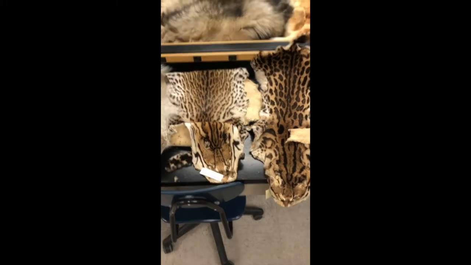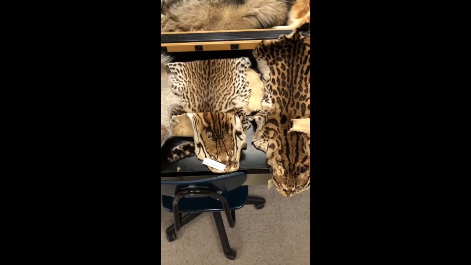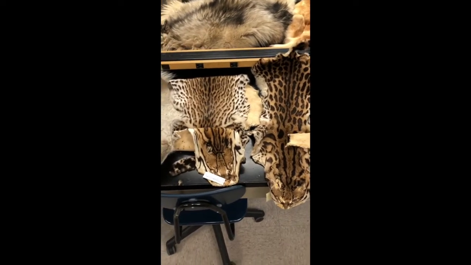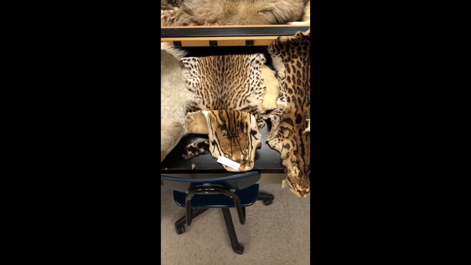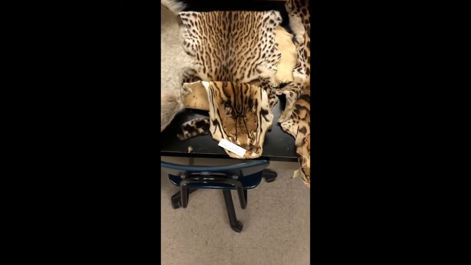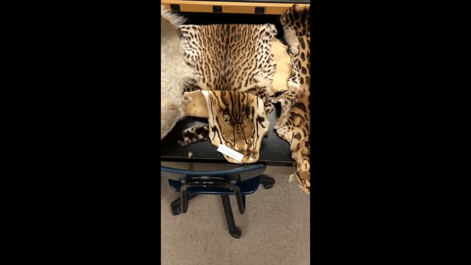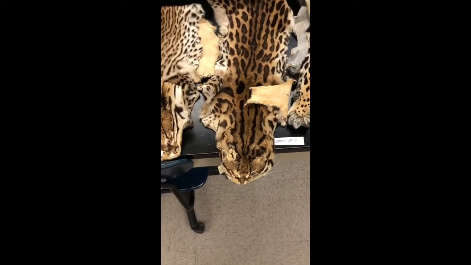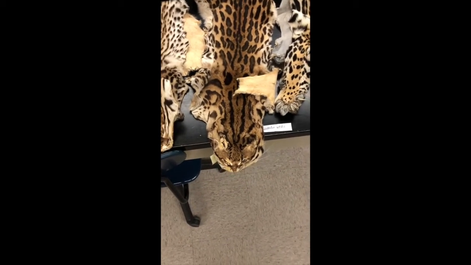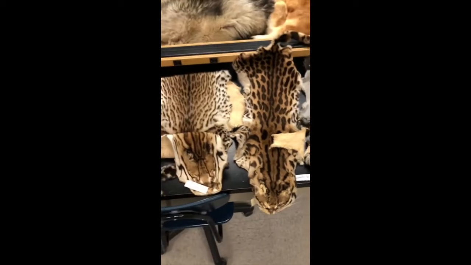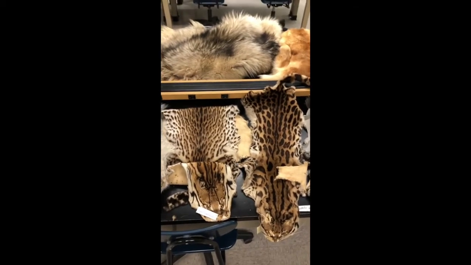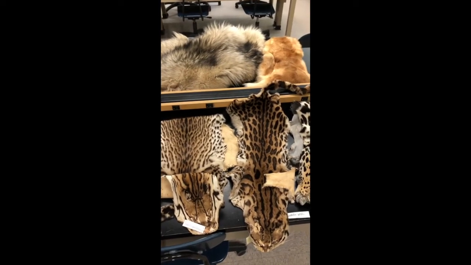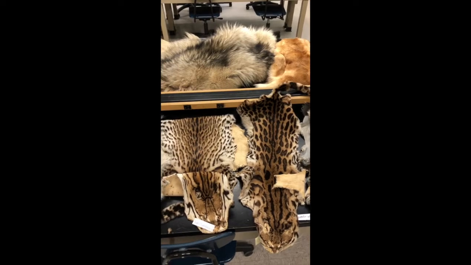The next genus that we'll be looking at is Leopardus. So we have two specimens in this. We have Leopardus pardalis, which is going to be our ocelot. And then we have Leopardus wiedii, which is our margay. The difference between the two would be the size. Leopardus wiedii is much smaller.